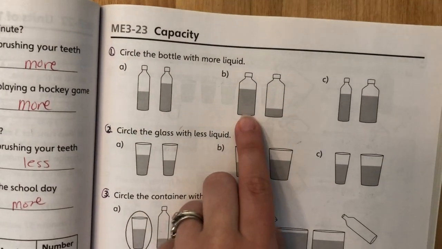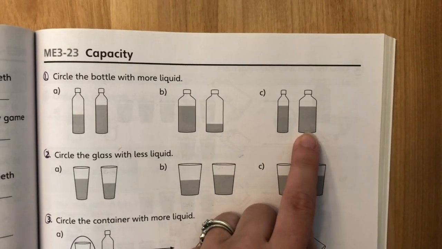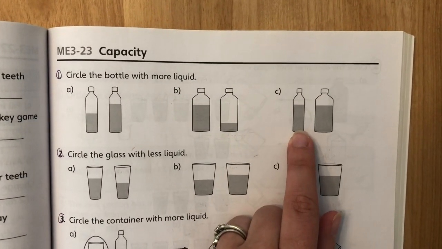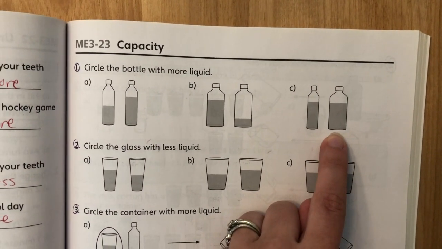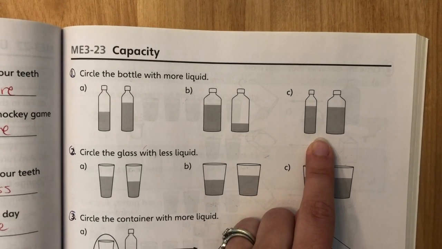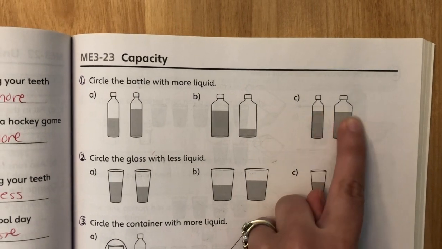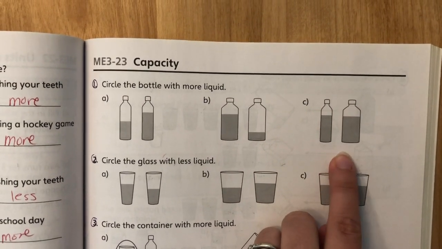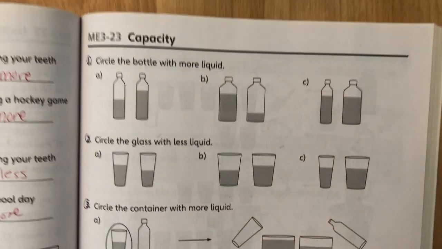In number 1, you're going to circle which bottle has more liquid in it. A and B are very easy. When you get to C, take a very close look at these 2 bottles. They are not the same bottle. One of the bottles has a much larger capacity than the other. So even if they're filled up to the same height, one of them has more in it. So which one is it?